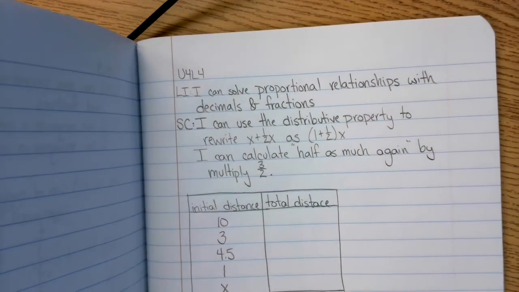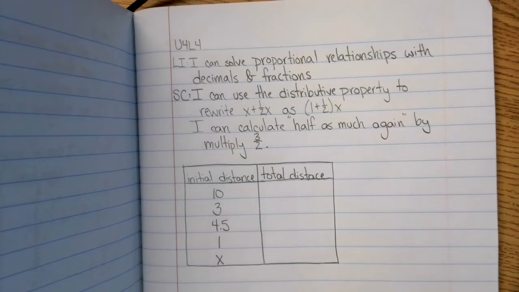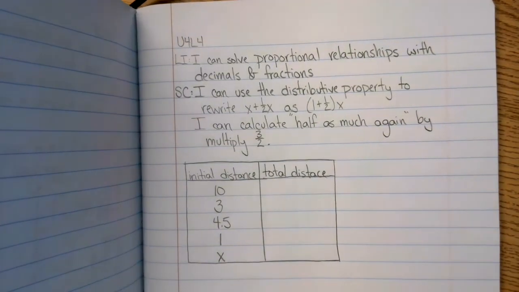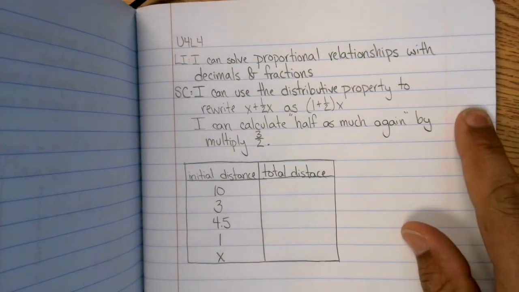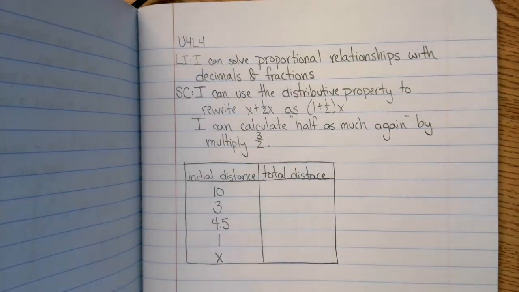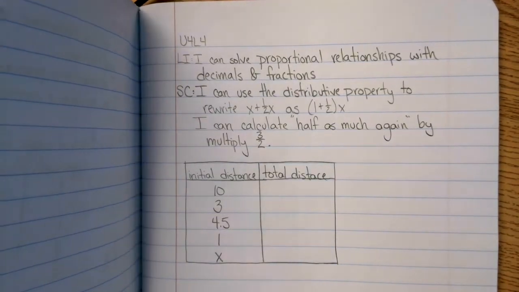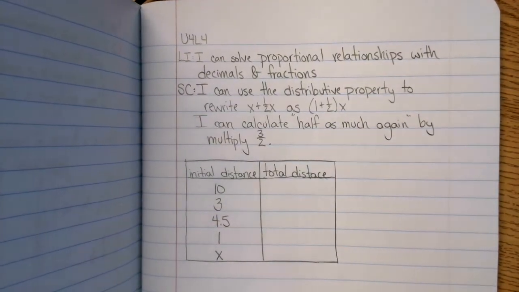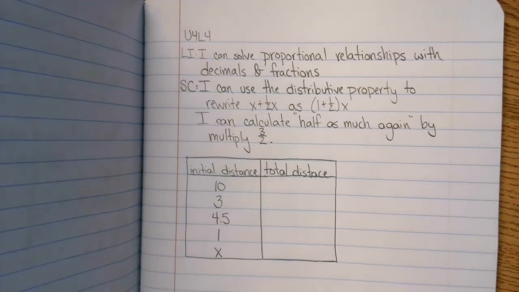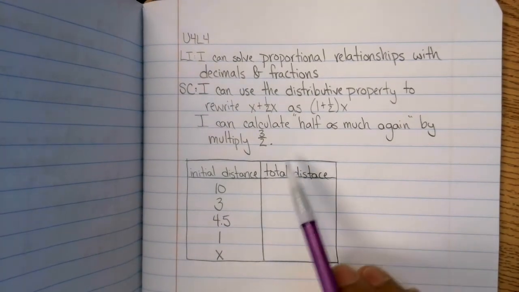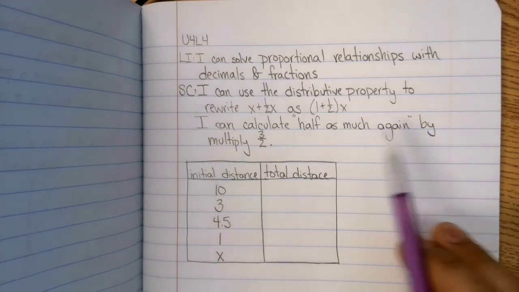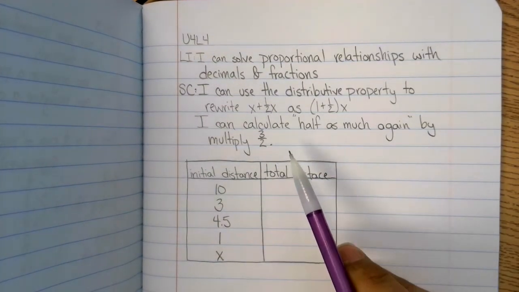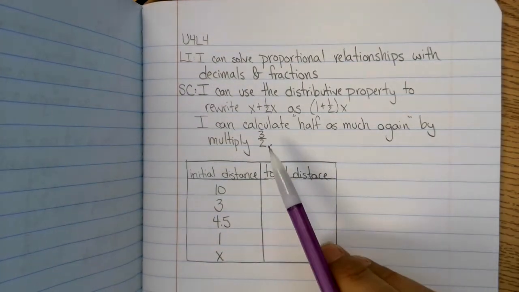All right. So here we are in Unit 4, Lesson 4, and our learning intention is still the same, solving proportional relationships with fractions and decimals. And our success criteria is we're actually thinking about if I was to add half as much as I already had. So I can calculate half as much again, and that's by multiplying by 3 over 2. There's another way we can do this as well, but this is a nice way of doing it.